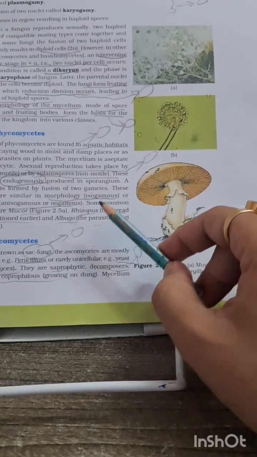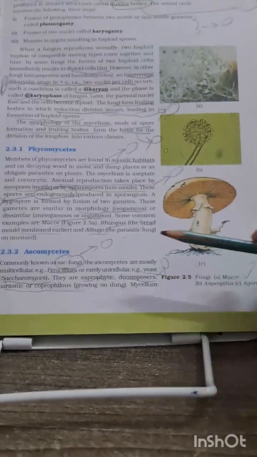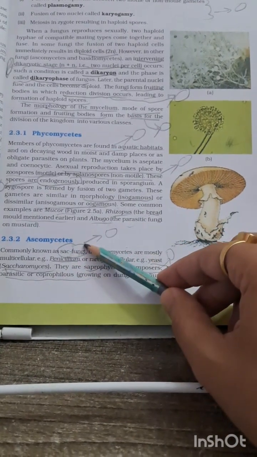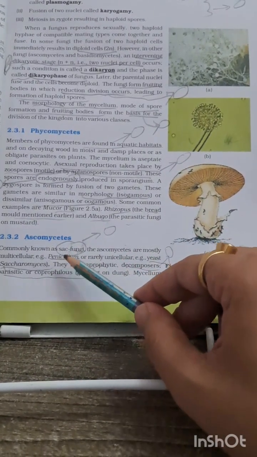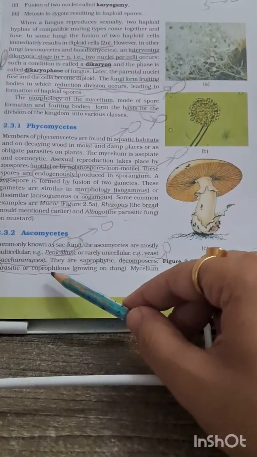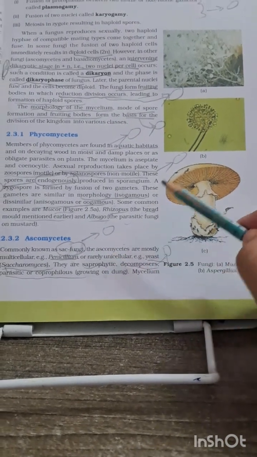They will ask you the alternate name again, and they may ask an image based question, so you have to remember this. Coming to the Ascomycetes, these are sac fungi. This MCQ has been asked many times, and the examples are Penicillium and the unicellular yeast. They are saprophytic, decomposers, parasitic, or coprophilous, so their habitat you have to remember very clearly.